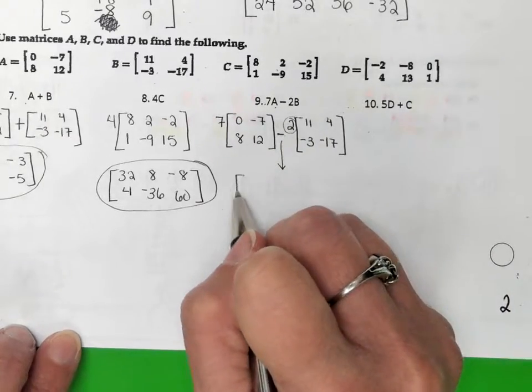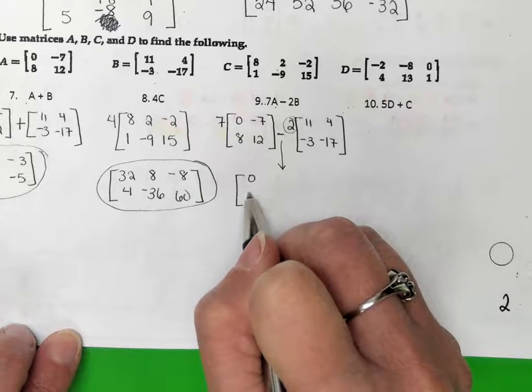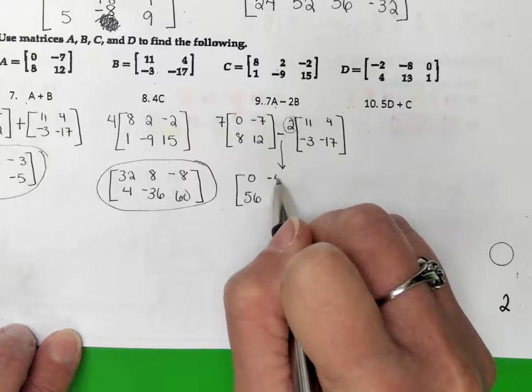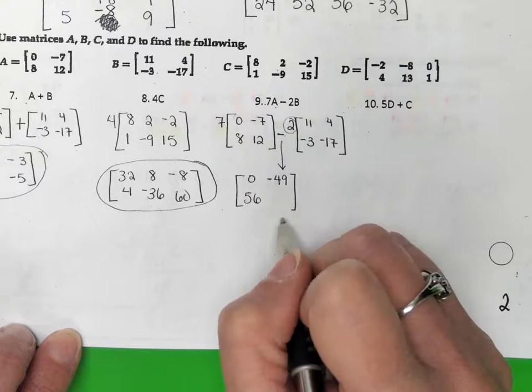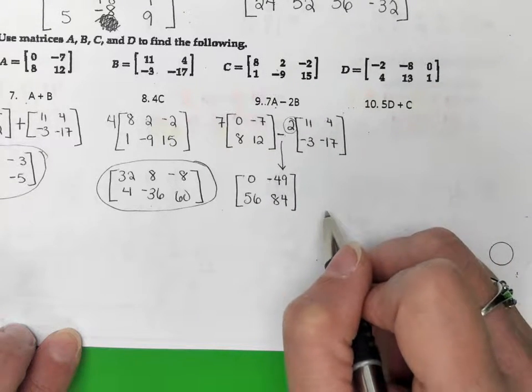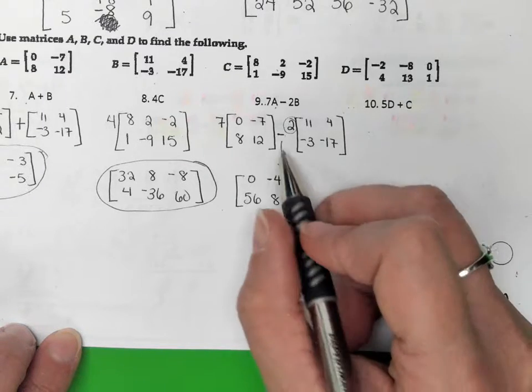Alright, so what's 7 times 0? Hold on, we're not there yet. What's 7 times 8? Multiply. 56. What's 7 times negative 7? Negative 49. What's 7 times 12? 84. Dang, we got some good mathematics. Good job. But you've got to do minus.